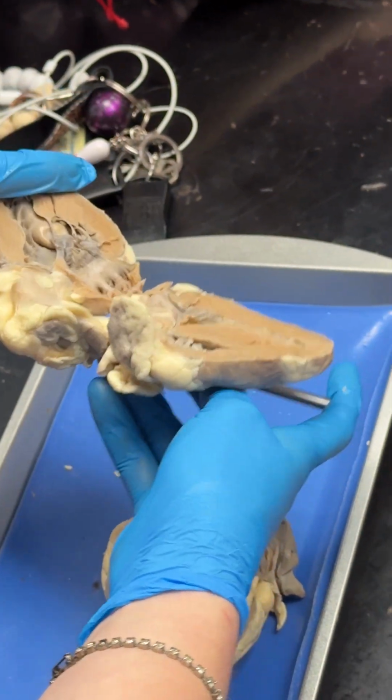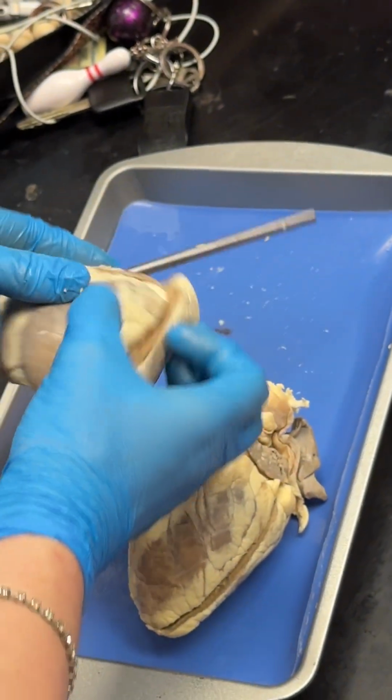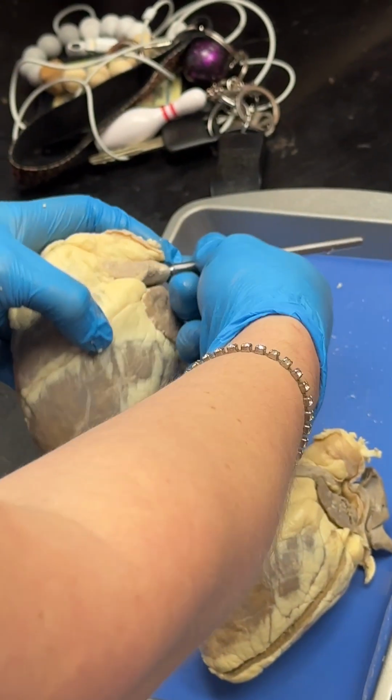Well, these hearts are being very stubborn. I'd suggest you just look at it on the models. But if you follow that pulmonary trunk down, you'd see the pulmonary semilunar valve down there.